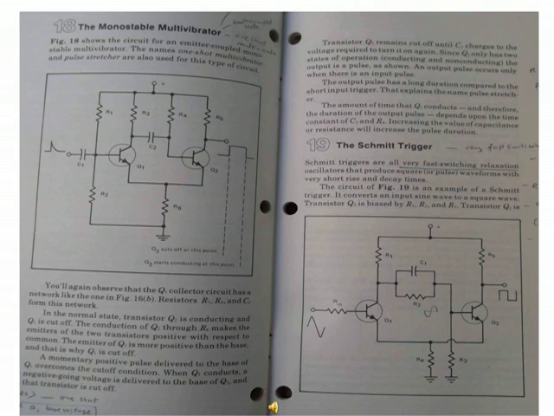And similarly, we also provide the Schmitt trigger circuit. The Schmitt trigger circuit is a very fast switching circuit. So it produces very fast switching or oscillation that produces a square pulse or square waveform. The pulse waveforms are very short and they decay quickly. So this is a circuit diagram of the Schmitt trigger circuit, also shown in the diagram.